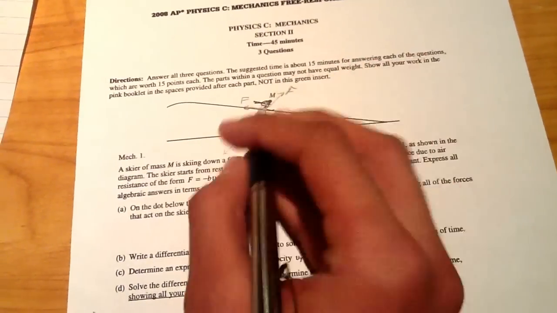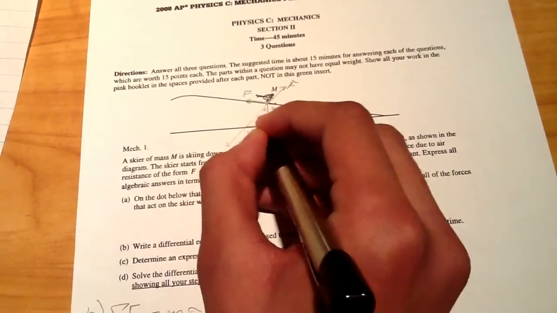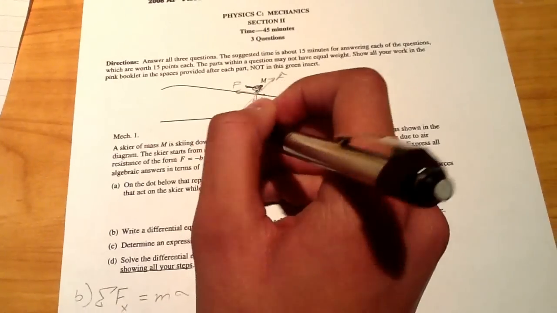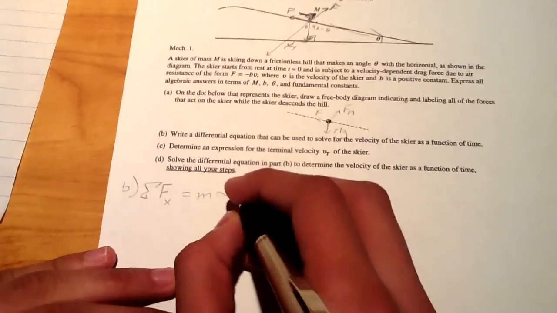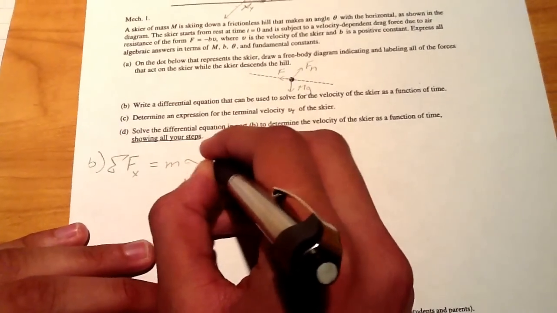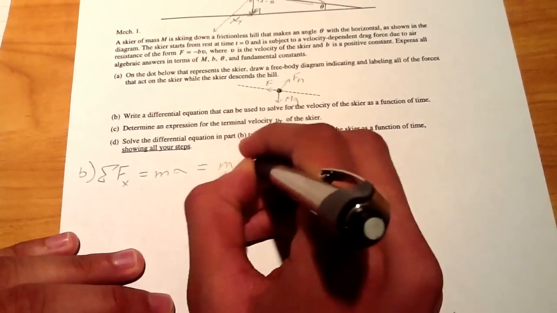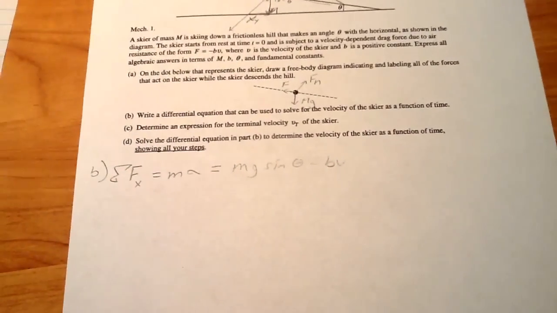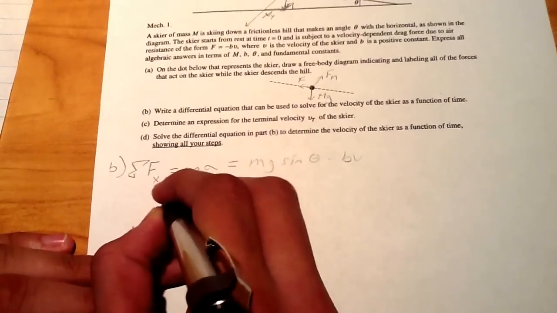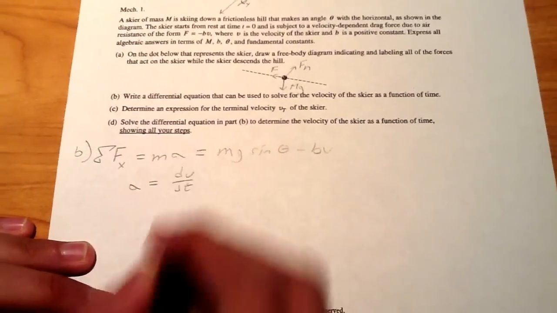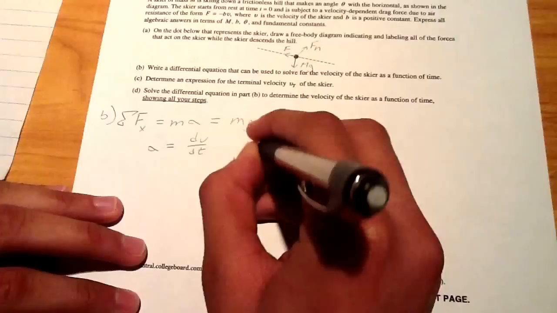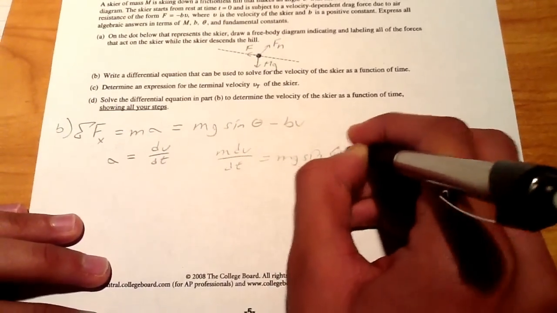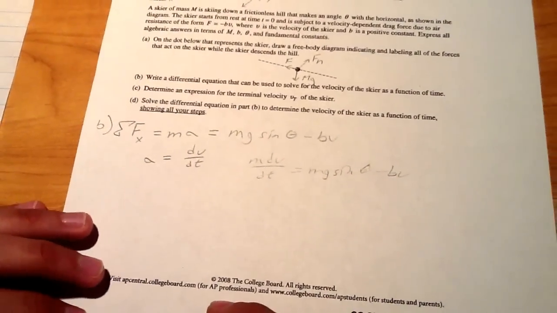So in order to get the x component over here, you need sine, opposite over hypotenuse. So here you get the sum of the forces in the x is equal to mg sine of theta minus bv. Now, we know that acceleration is equal to dv dt. So the differential equation we get is m dv over dt is equal to mg sine theta minus bv. So that's part B.